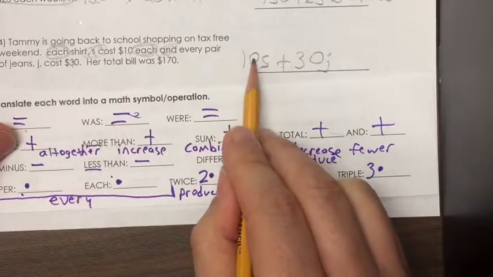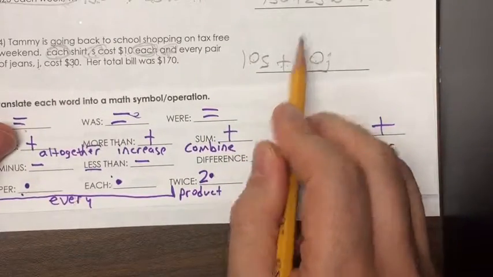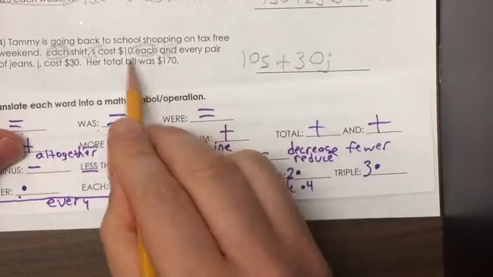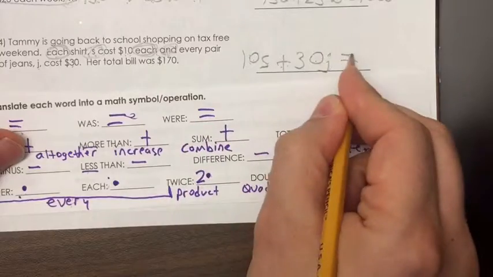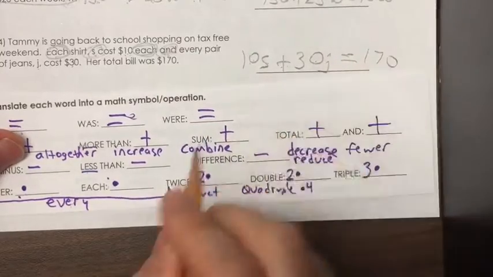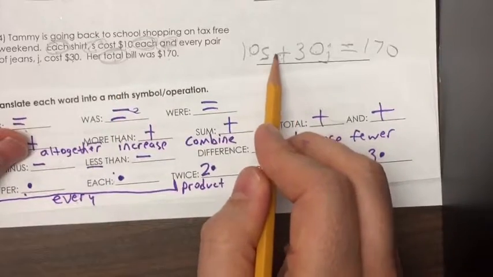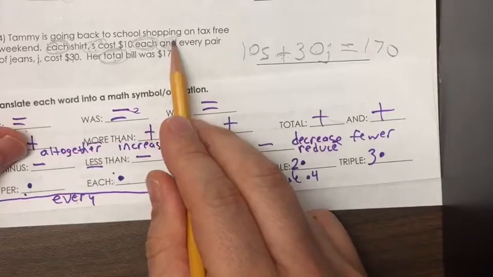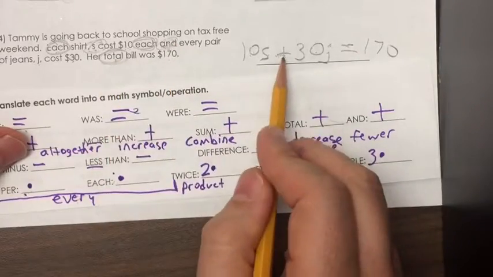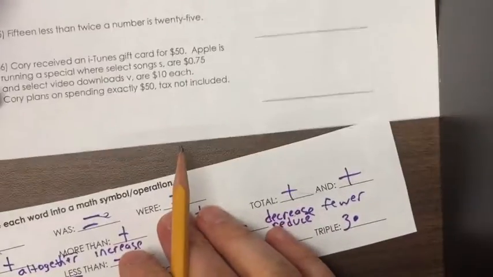Okay, so $10 a shirt times the number of shirts you buy plus $30 for jeans times the number of jeans you buy, and that equaled a total, her total bill was $170. Notice the word total here also can help you find this addition symbol right here. All right? Whether you found it by using the word "and" or total bill, it's both talking about that. All right, so there you go on that one.